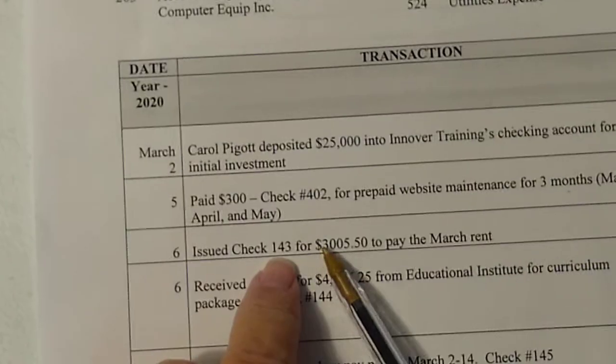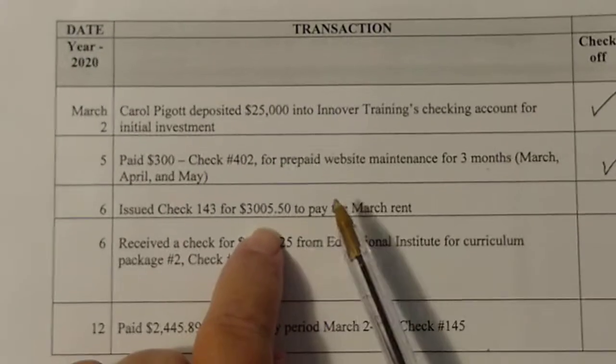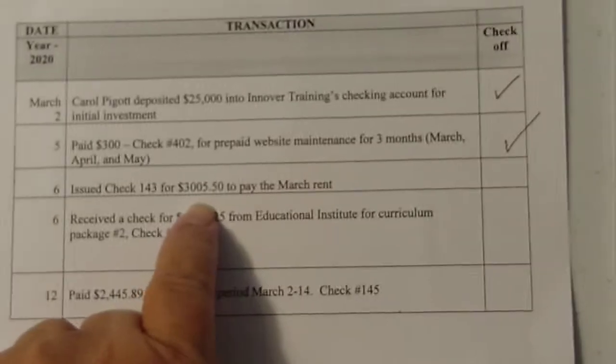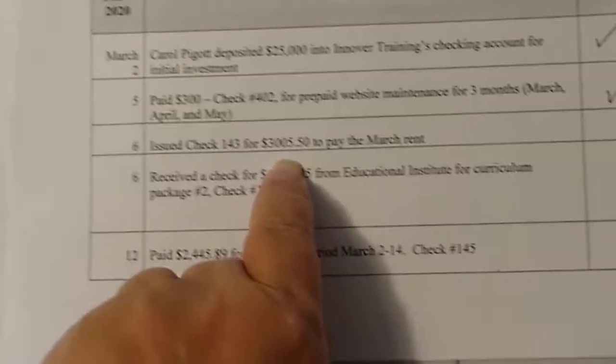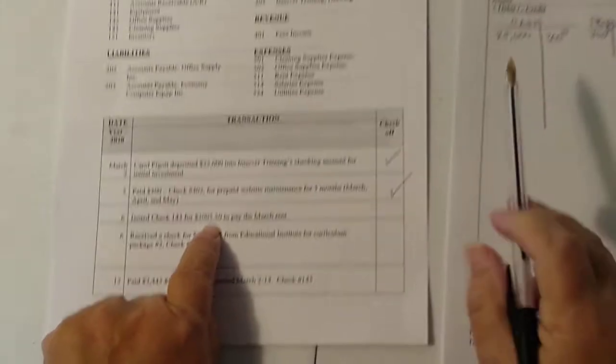All right, the next one. Issued a check 143 for $3,005.50 to pay March rent. Okay, so this is not prepaid rent. We're not paying for months ahead of time. We're paying for this month. So what accounts get debited and credited? Well, we're issuing a check, so that's spending money, so we're going to deal with cash.